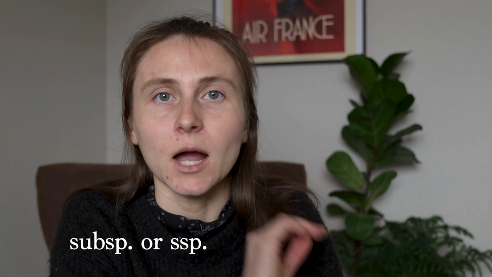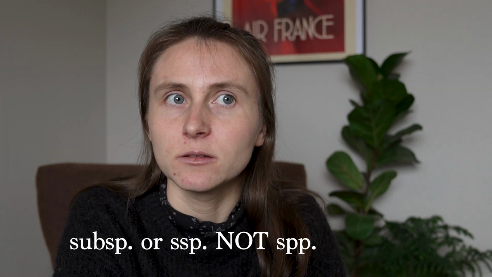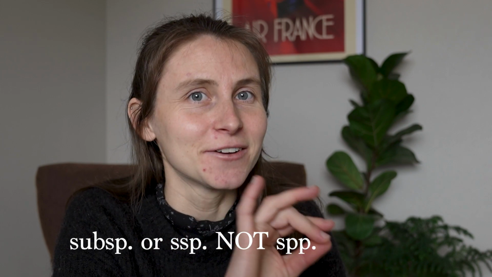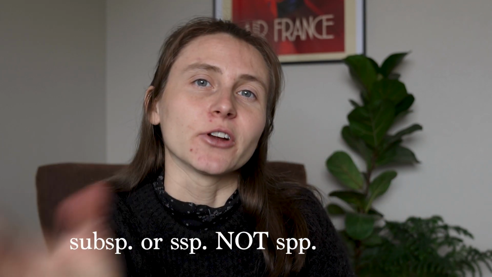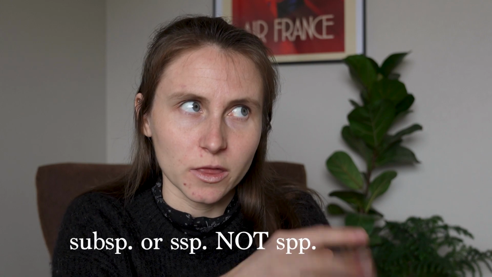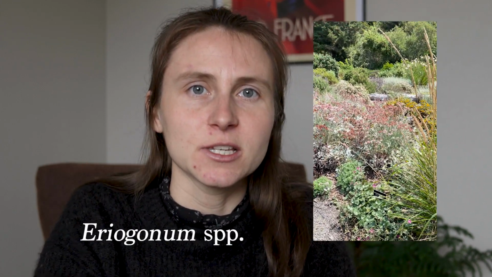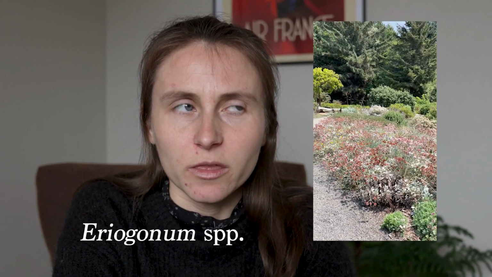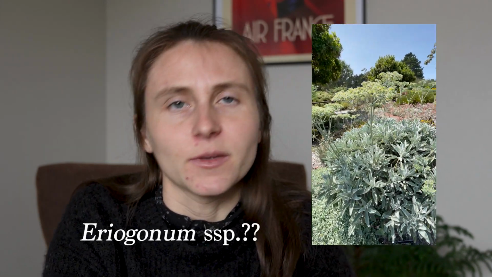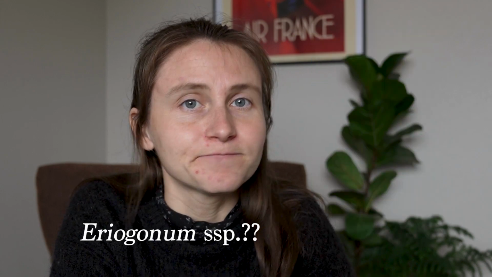I will note here that for subspecies you can use SUBSP, but you can also use SSP, but I would not recommend using SSP, for that exact reason, which is that it is very easy to confuse with SPP, which is used to denote multiple species. So if I'm growing a bunch of buckwheats in my garden, I could say I have Eriogonum SPP, and you wouldn't want to confuse that with Eriogonum subspecies. I guess the context is pretty clear, but it's still useful.